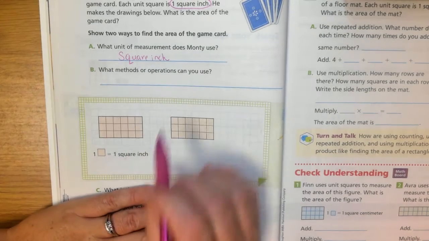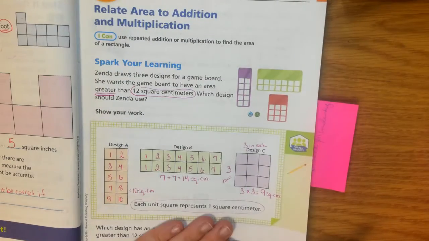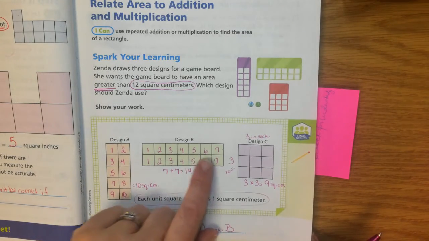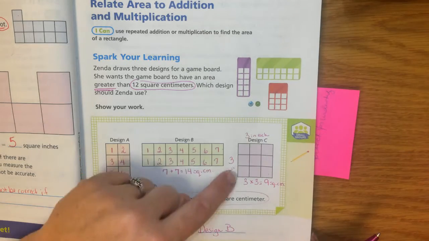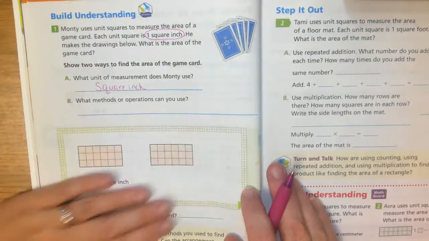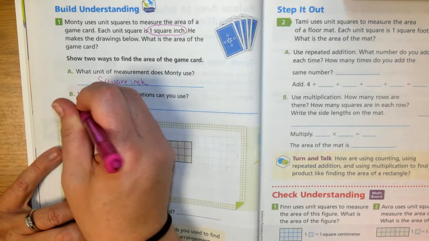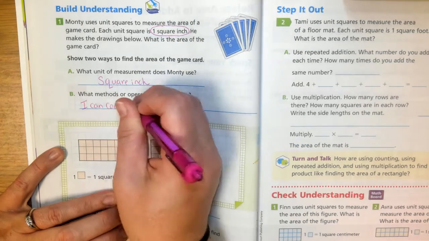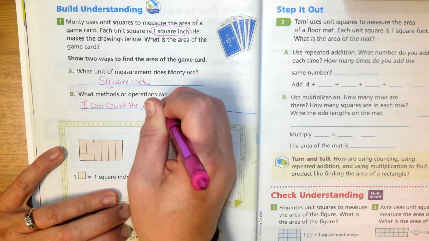What methods or operations could we use? Well, let's think about what were all the things that we did for Zenda's. We just counted up all the squares. We counted one row and the second row and we added them together, or we multiplied the rows times how many were in each row. So one way we could do this is I can count the unit squares, or the number of squares there are.